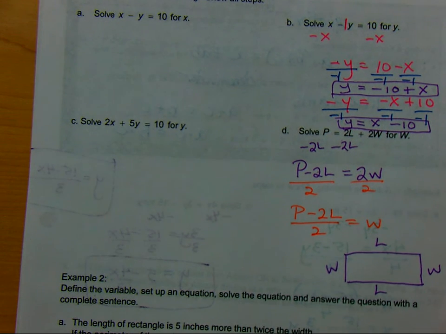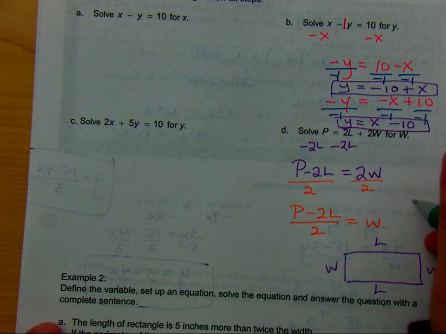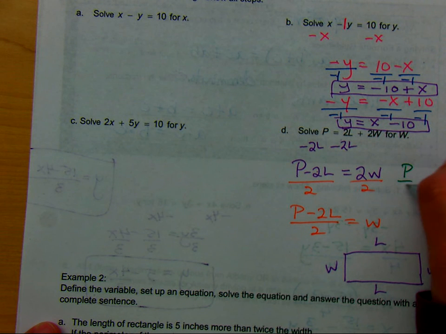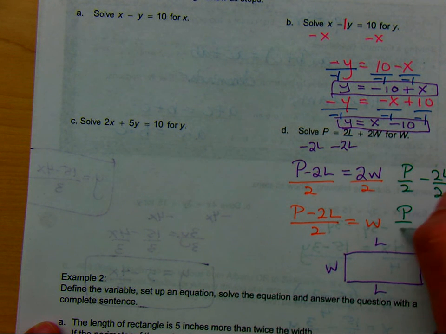Now when you see those 2 2's, can you just cancel them? No, you can't just cancel them. You could either write this as P divided by 2 minus 2L divided by 2 equals W. And then you would cancel them. P divided by 2 minus L equals W.